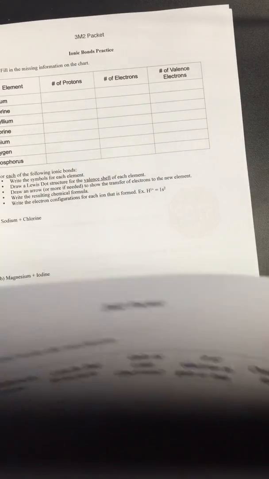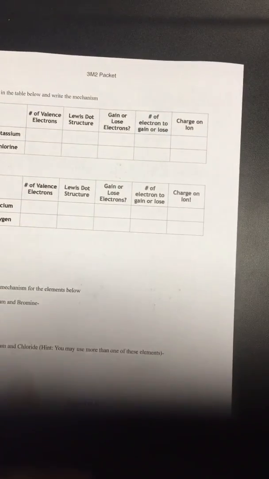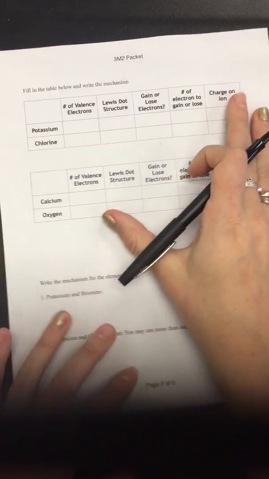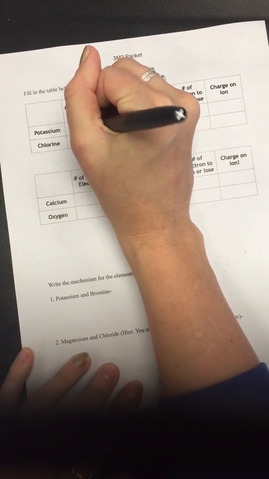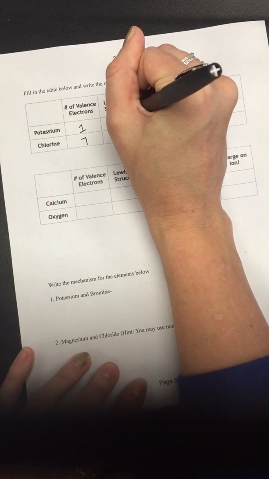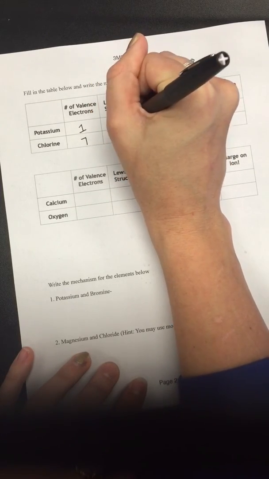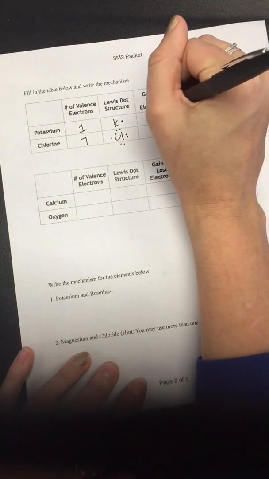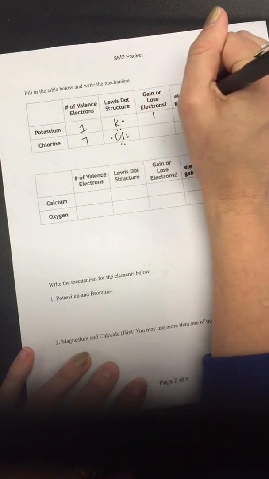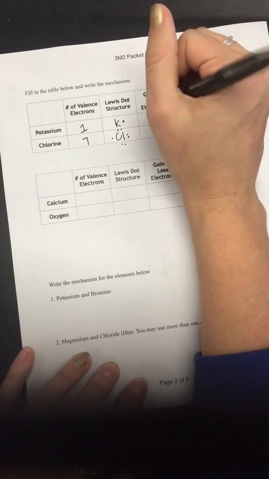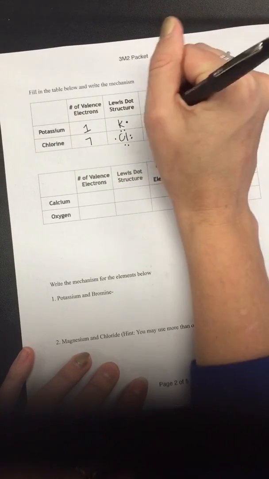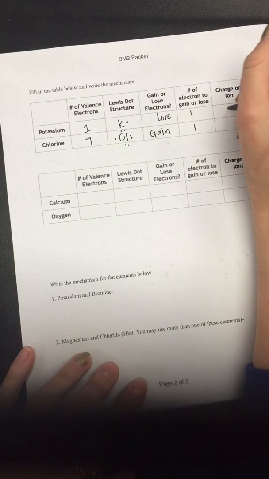So, going through the next one, here, potassium has 1 valence electron, chlorine has 7. K, Cl. 1, 2, 3, 4, 5, 6, 7. 1 and 1. It'll lose because it's a metal, and then this one will gain. The charge on the ion is 1- and then 1+.